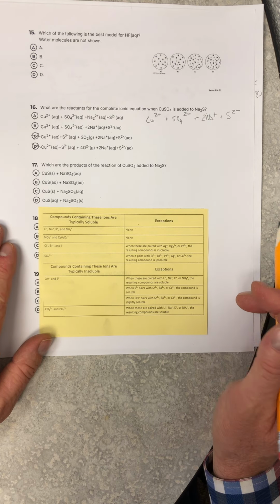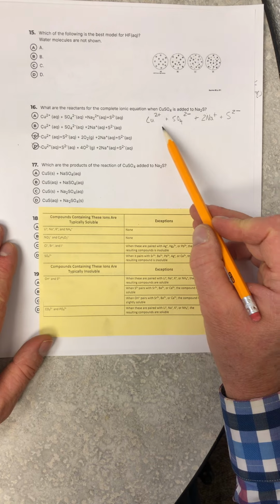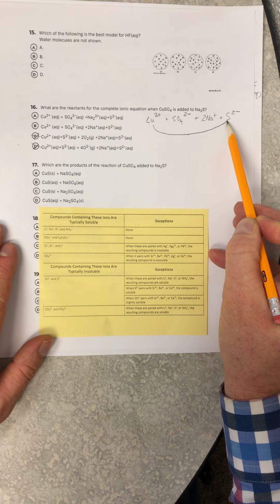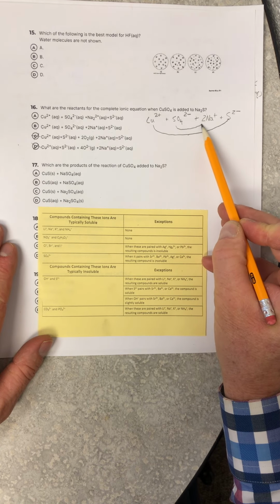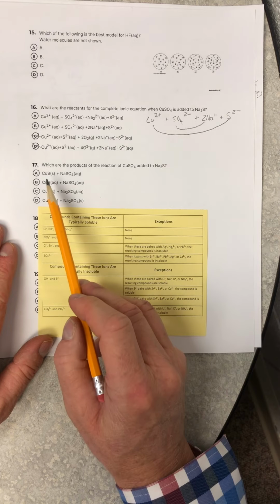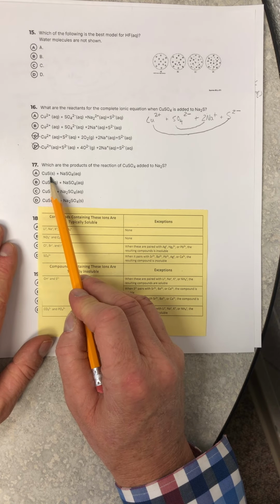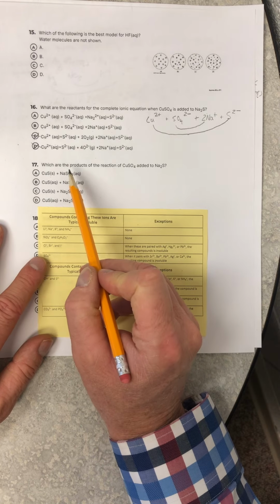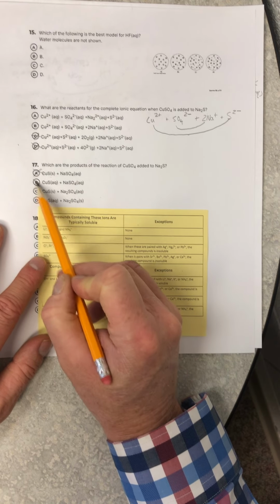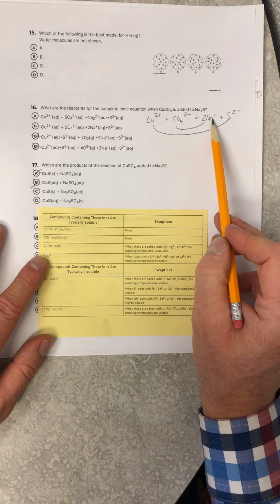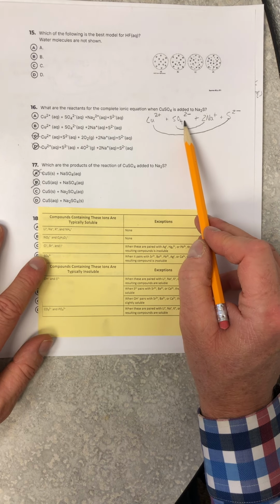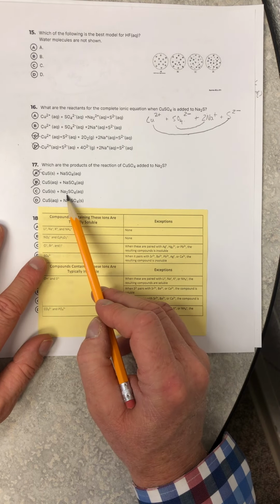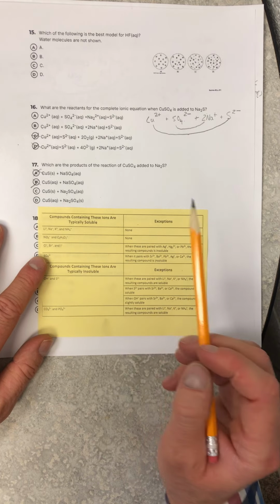All right, so again, we're going to swap partners. So the copper is going to go with the sulfide, and the sodium is going to go with the sulfate. So we've got copper sulfide, so that's good. But not this sodium sulfate, so not A and not B, because the sodium's +1 and the sulfate's 2-. So we're going to need 2 sodium sulfates. So we're down to either C or D.